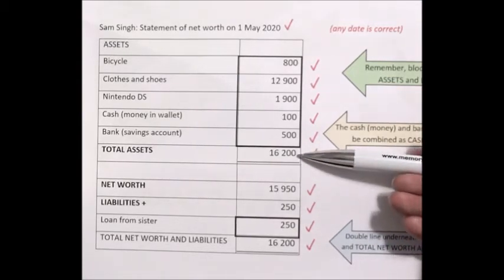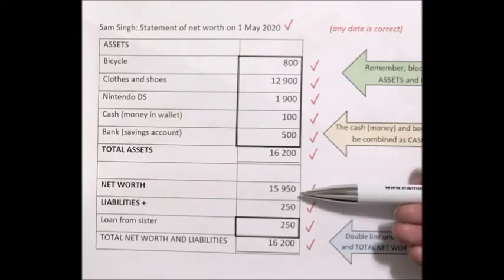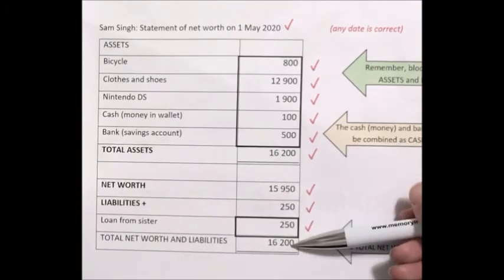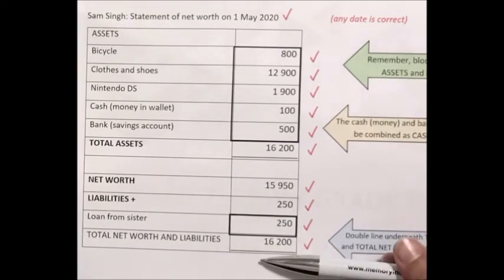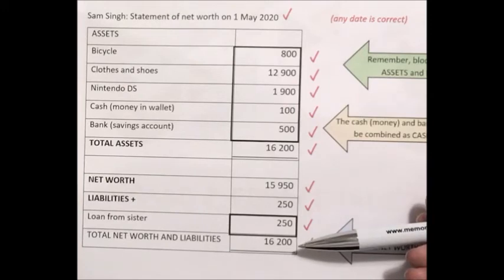You take your assets, 16,200, minus your liabilities, which is 250, and you get 15,950 Rand. So that's your net worth. Double check your answer. Net worth plus liabilities should give you again 16,200. Make sure you have a double line at the end showing that that is your final answer. And then these two amounts will correlate with each other.